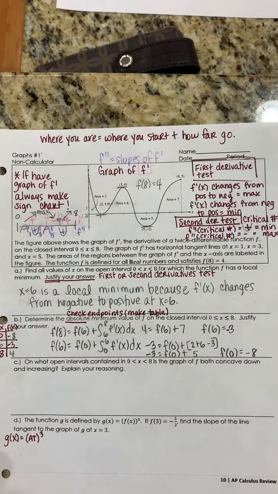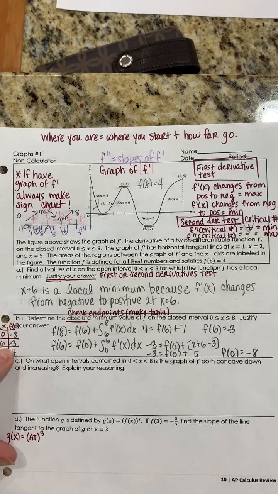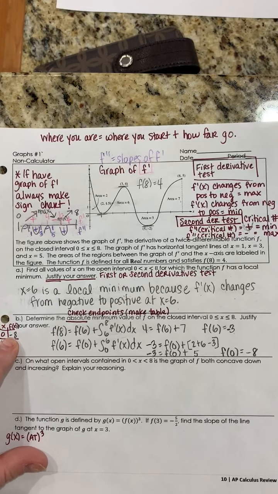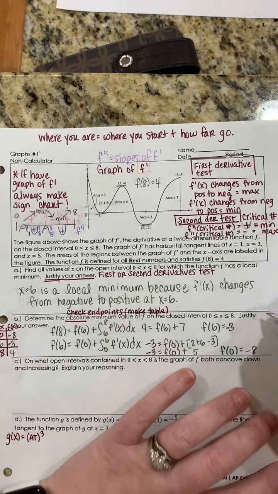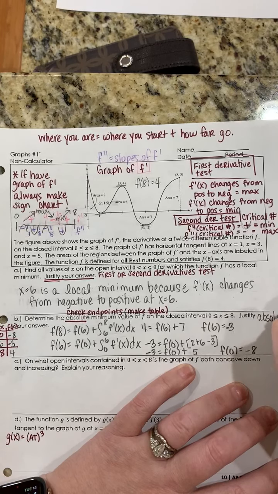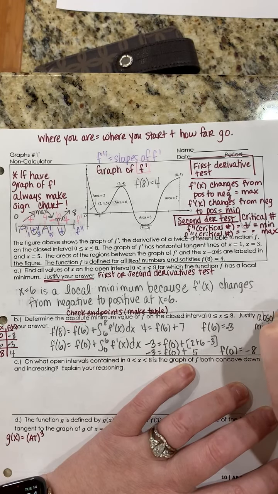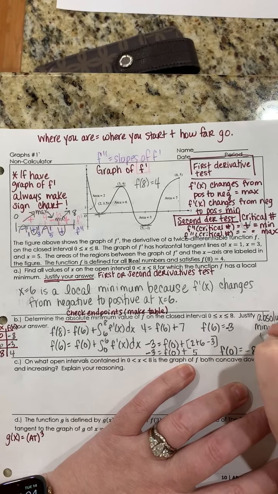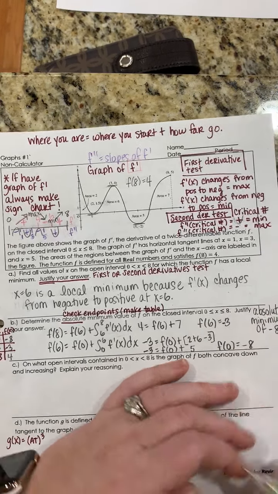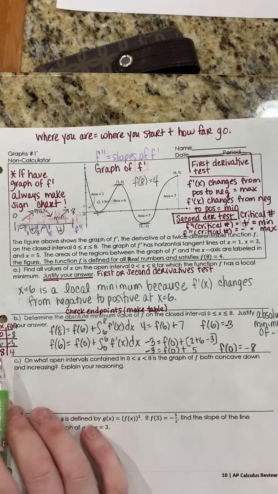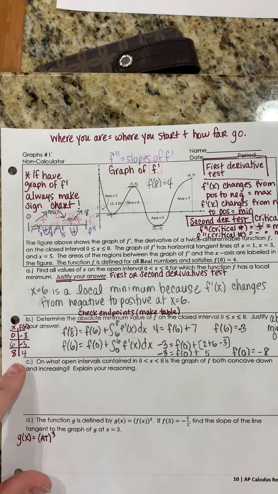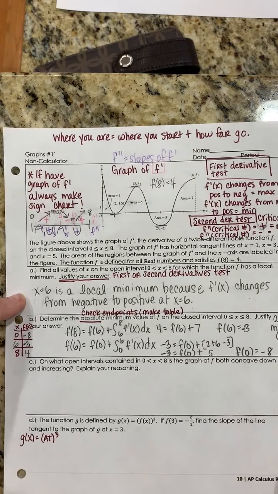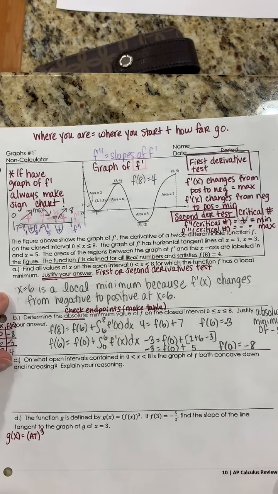So now that I can look at it, yes, -3 is a relative minimum, but my absolute minimum is -8. And it says determine the absolute minimum value. So that is the y value. So I'm going to write here absolute minimum of -8. Now, my justification here is my table. An x-y t-chart is a good justification. If you're justifying a max or a min, you have to use the first derivative test or the second derivative test.